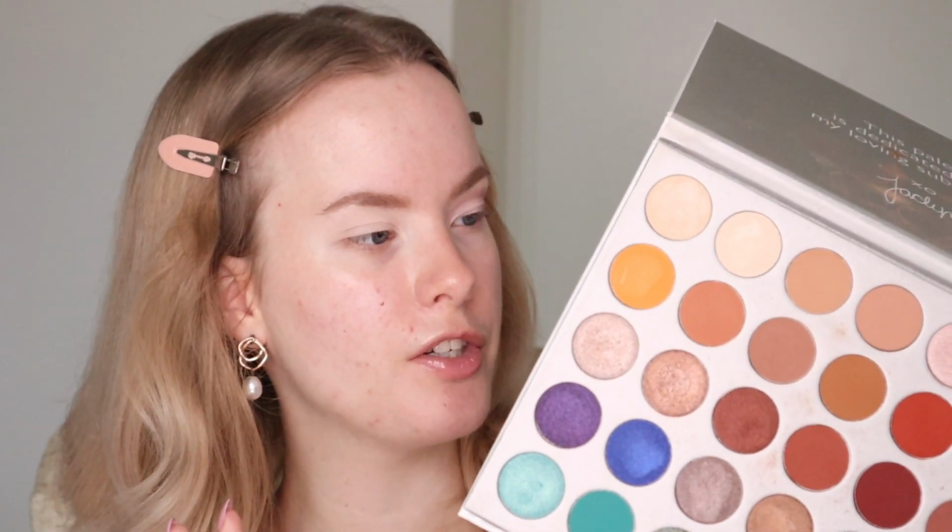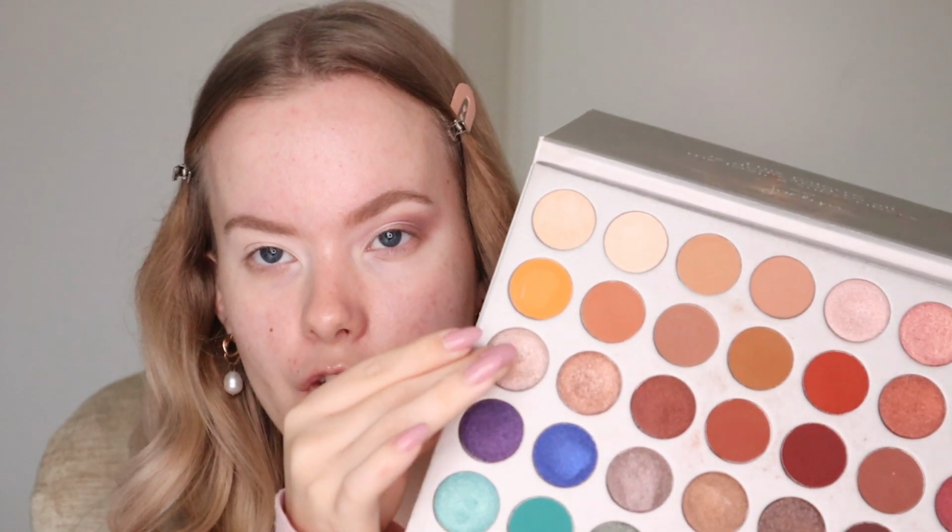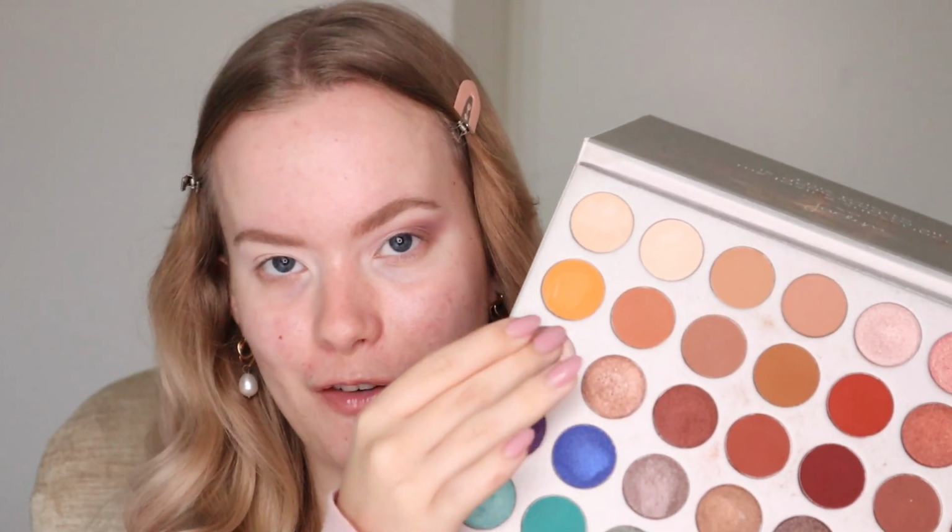Then I am going into the Jaclyn Hill palette for a minute because I think that this little shimmer shade is going to be perfect for that cut crease. It's called Obsessed, which I am. I love that. It's such a pretty cool toned champagne shade.